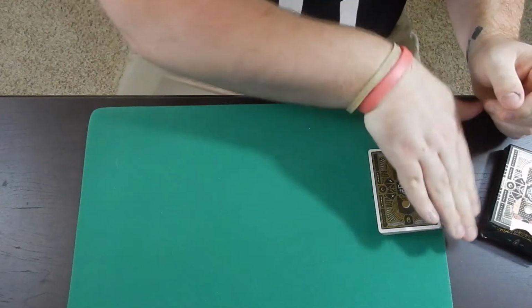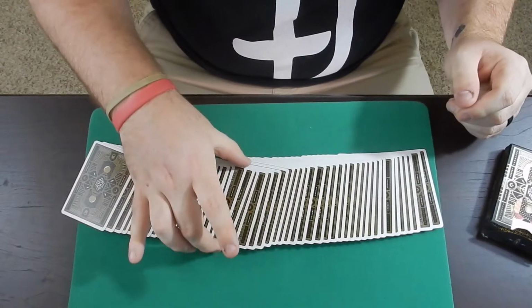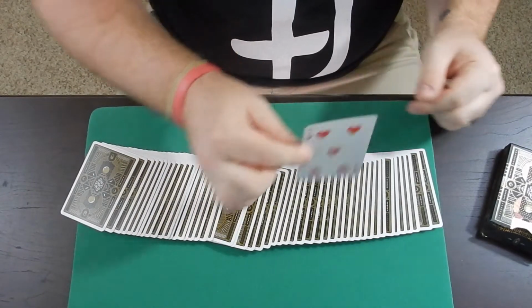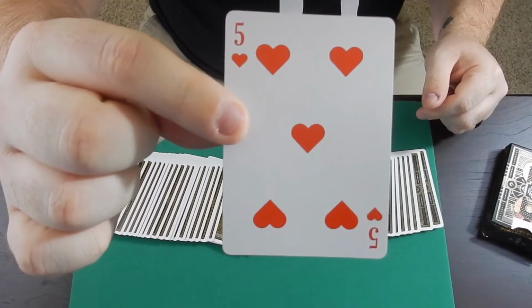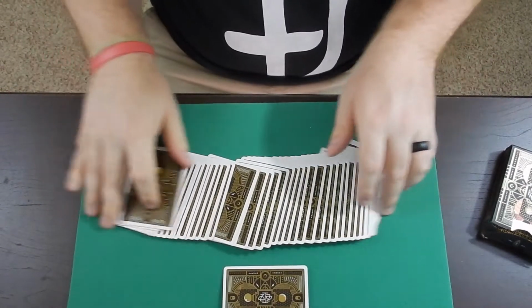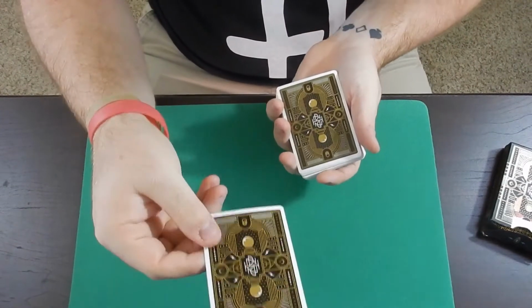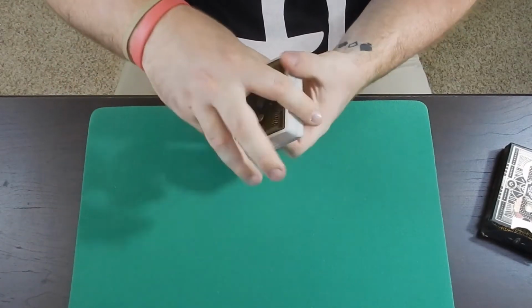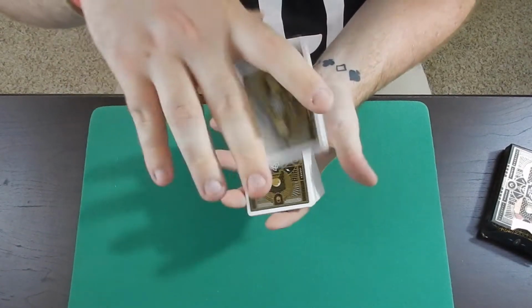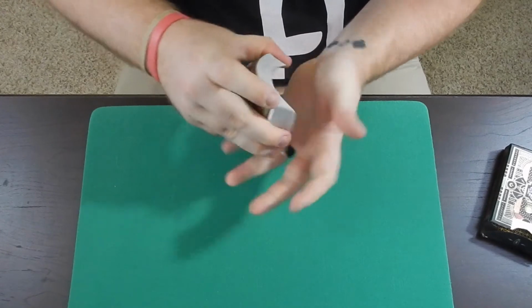Okay, so how we're going to start the trick is by having the spectator pick any card at random. This is a completely free choice. So this is going to be their card. So I'm going to lay that right here for now. So I'm going to take the deck and we're going to have the spectator put their card right on top. What I'm going to do is just cut it directly into the middle so that it's completely fair, not marking anything.